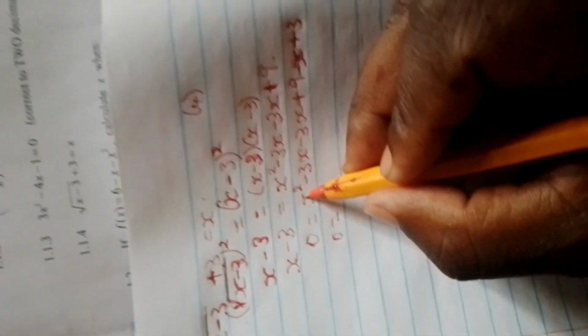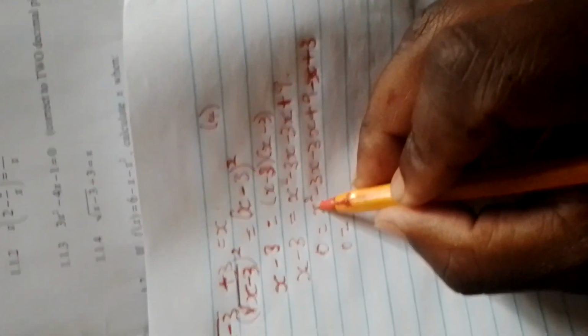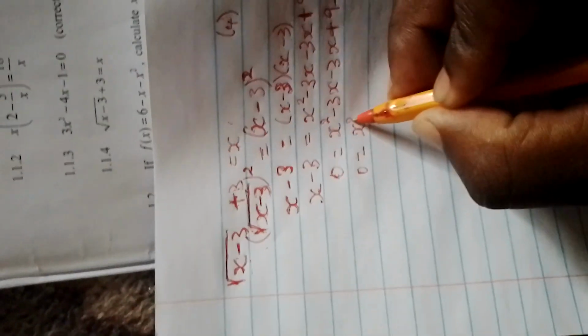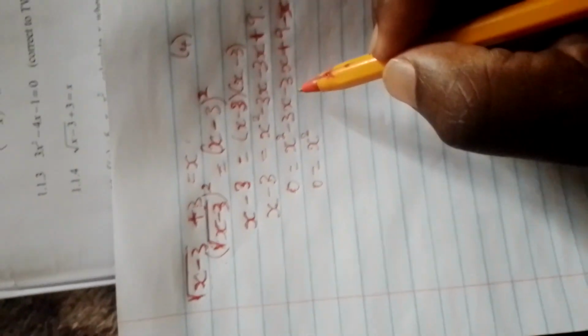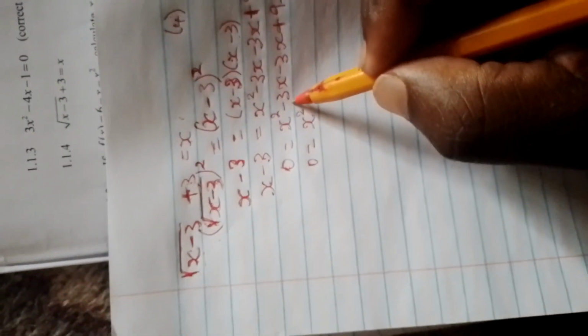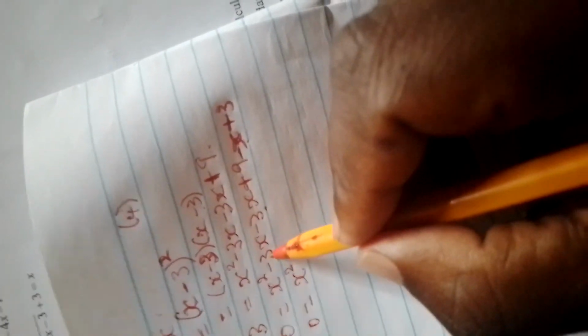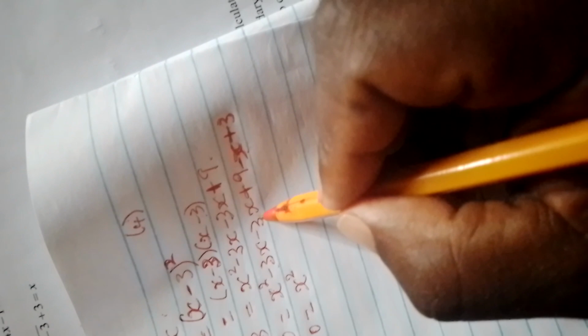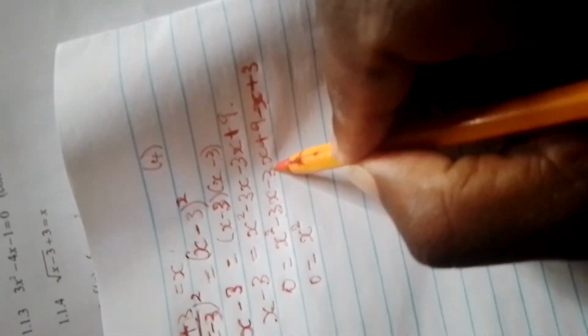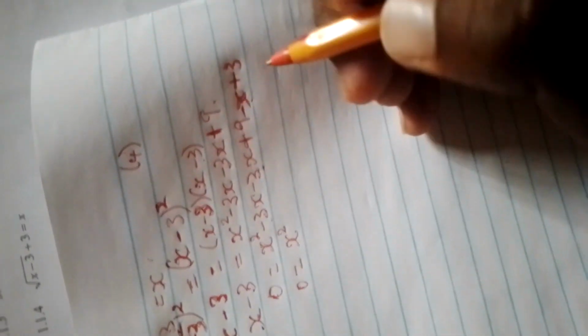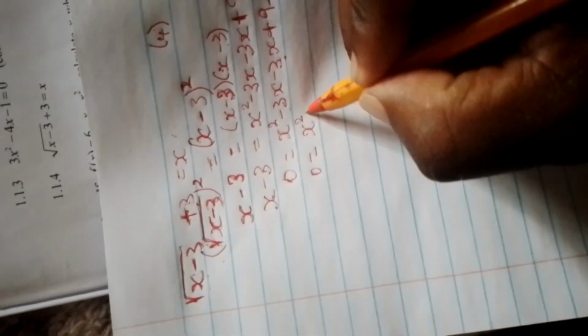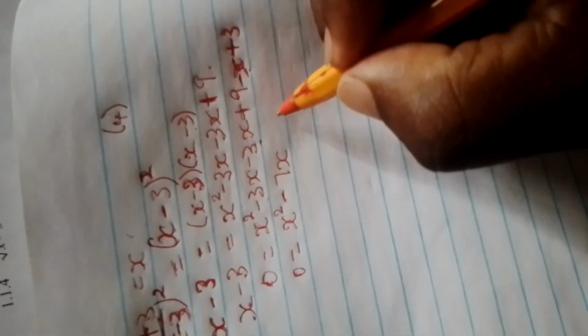So I'm going to add the like terms. The like term of x squared, we do not have it, so just write x squared. The like term of negative 3x is negative 3x, minus x here. So it's going to be negative 7x. You added the like terms.